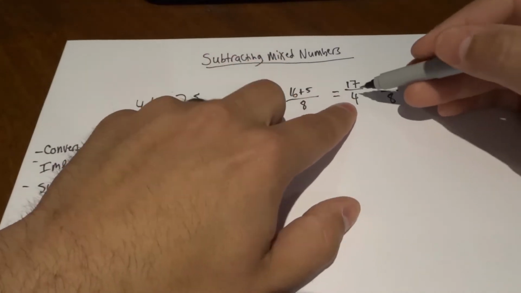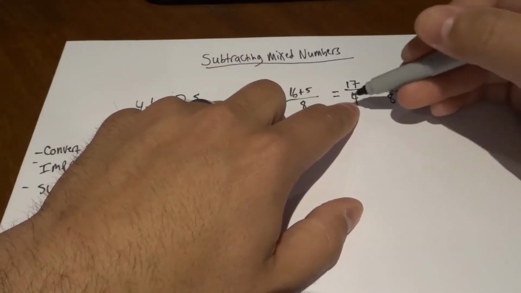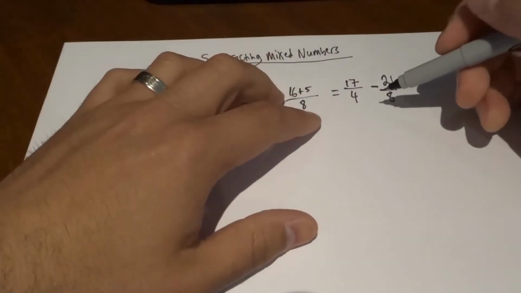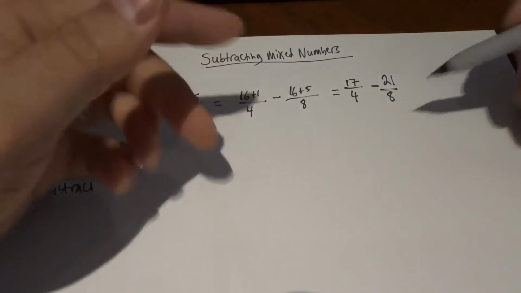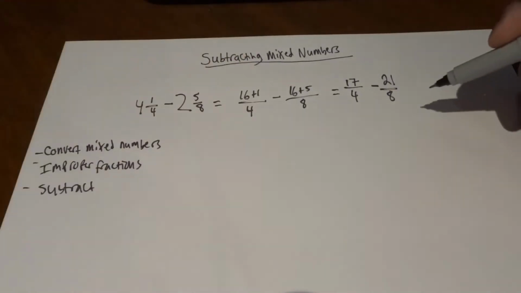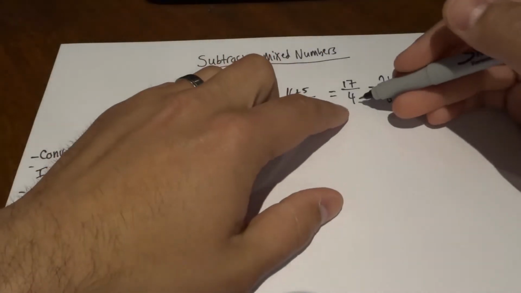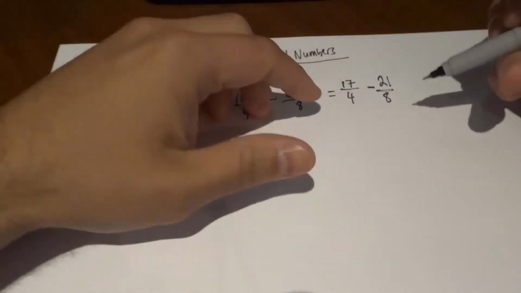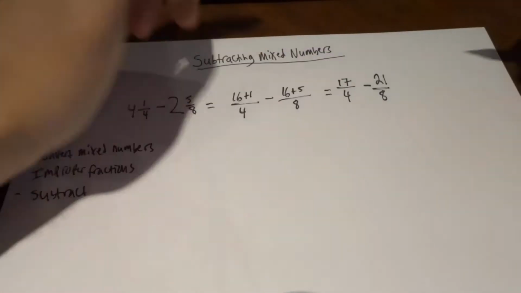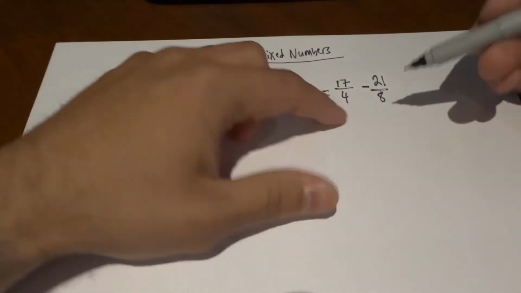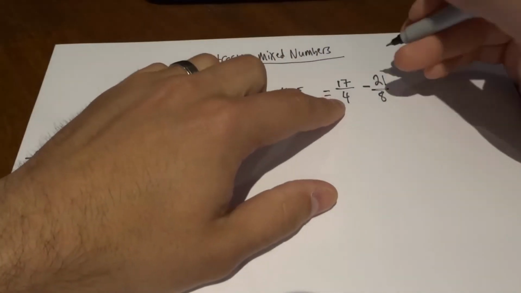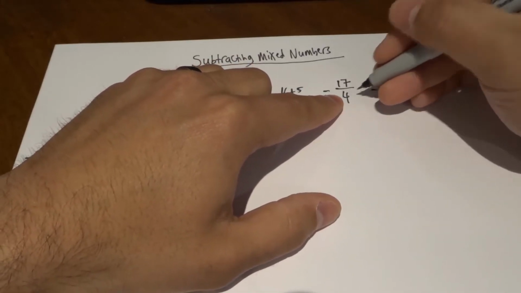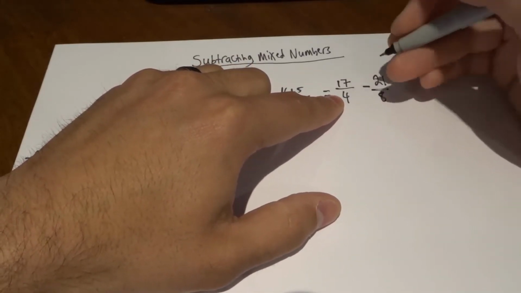Now, if you take a look, the denominators are actually different. One is a 4 and one is an 8. Now we need to convert one of these in order to make sense and have the same denominator. So you need to do whatever it takes to have the same denominator. Sometimes you only have to change one, sometimes you might have to change both. But for this example, we need to take this and multiply it by 2, because that will bring the 4 to an 8.